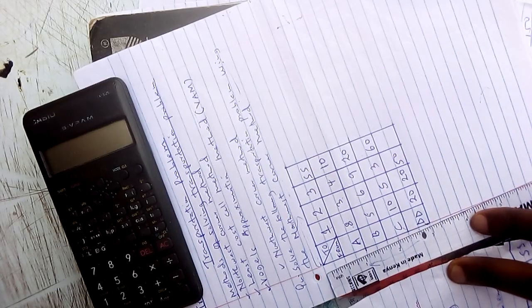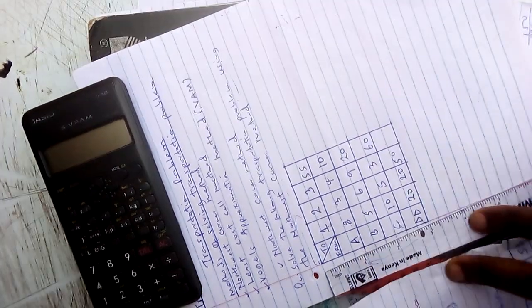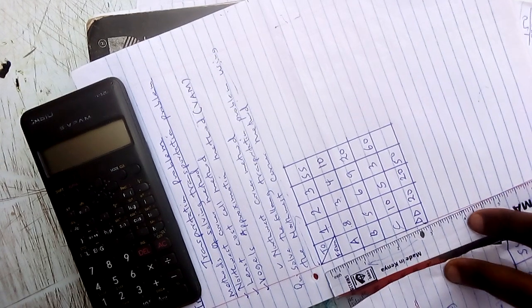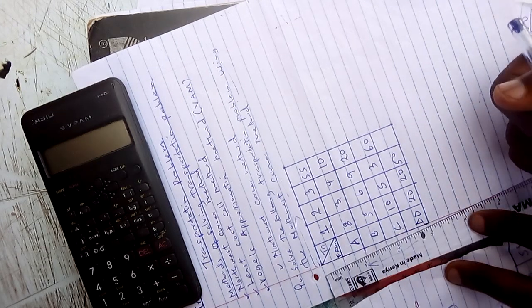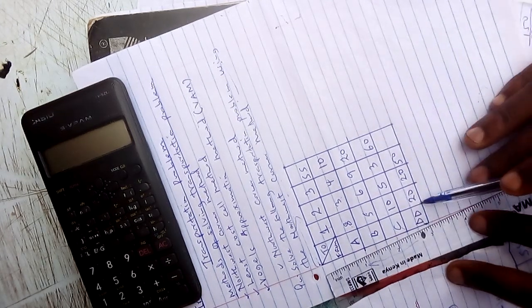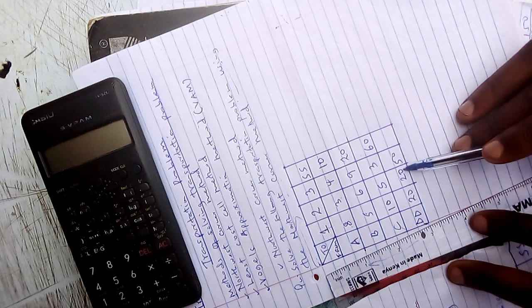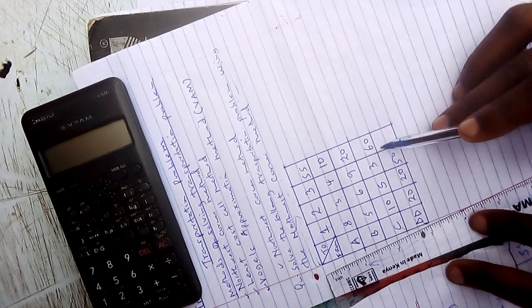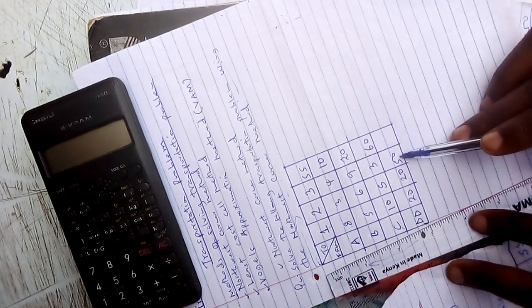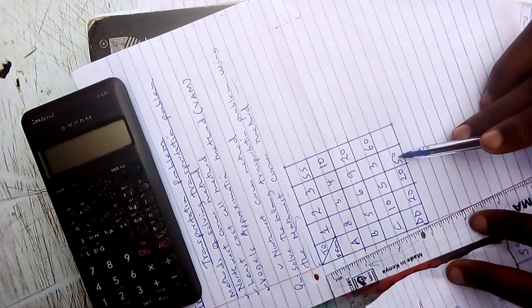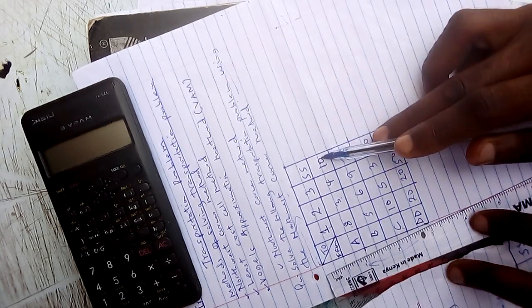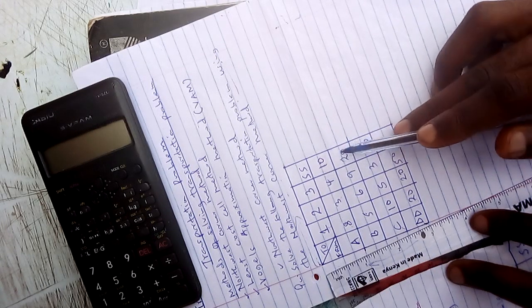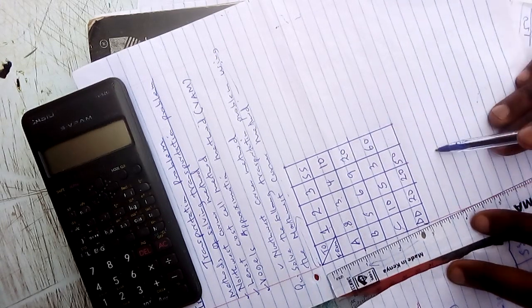The first thing you need to do before solving this is check whether the transportation problem is balanced. How do you check? You just check the supplies and the demands. If you add the demands, 20 plus 20 plus 50, you get 90, and adding the supplies, 10 plus 20 plus 60, that is also 90.